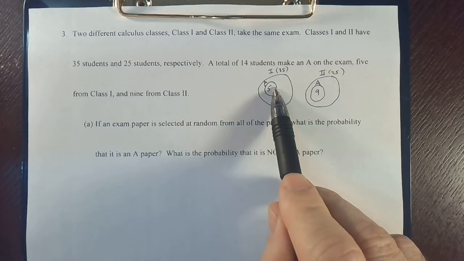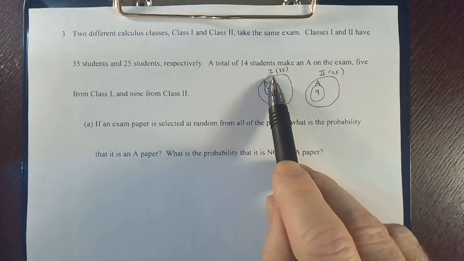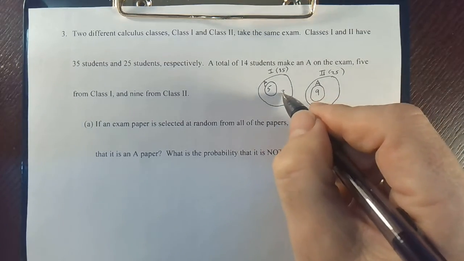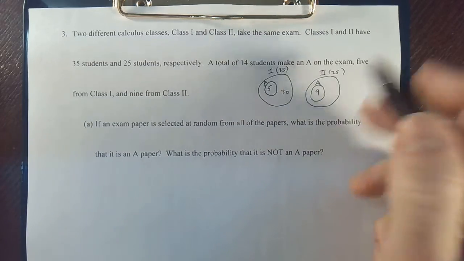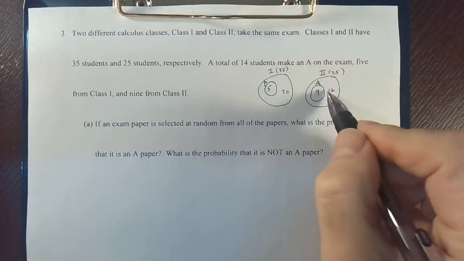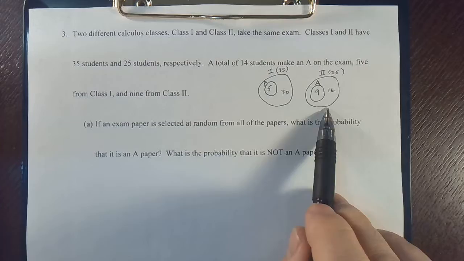Well, how many are outside of this circle A? If the whole circle adds up to 35, because that's Class 1, we'd have 30 out here that did not get an A. And we would have 25 minus 9, 16 out here that did not get an A. So that picture, we should be able to answer all the questions from this picture right here.